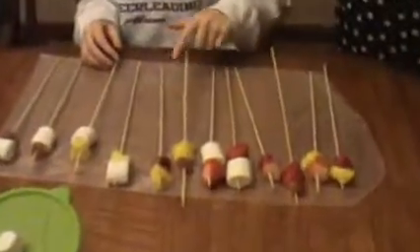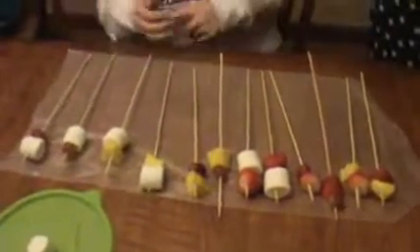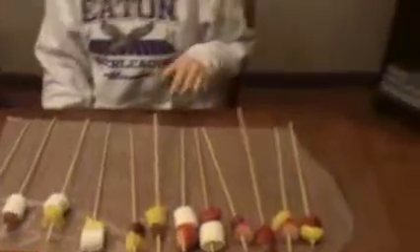So I want you guys to go ahead and do this, only choosing 2 things out of all 4 and see how many different arrangements you can get. Okay, so let's see how many we ended up with. 2, 3, 4, 5, 6, 7, 8, 9, 10, 11, 12. 12 arrangements.